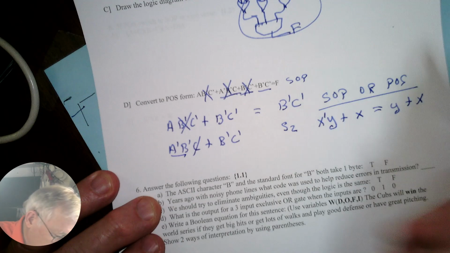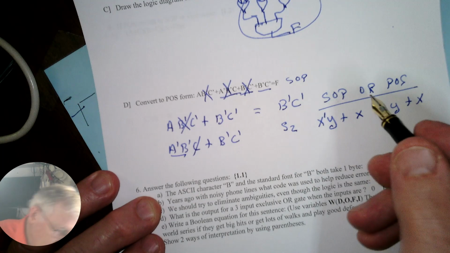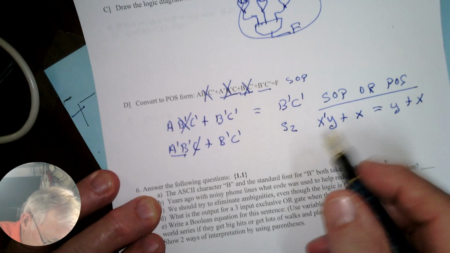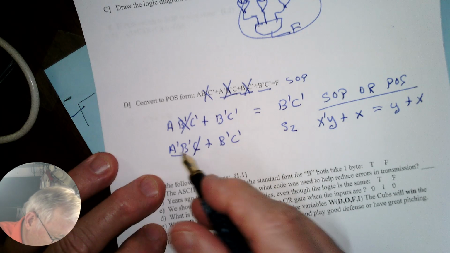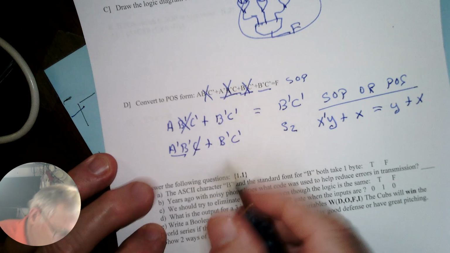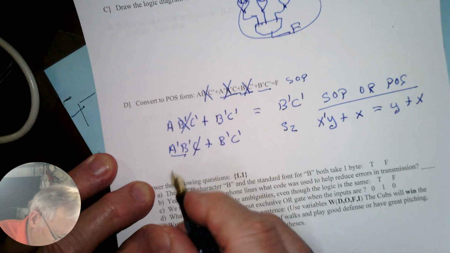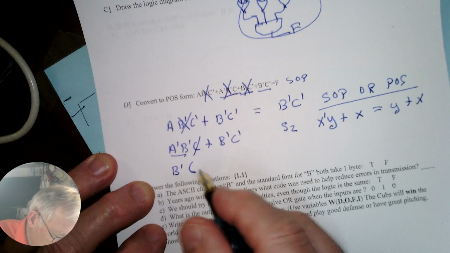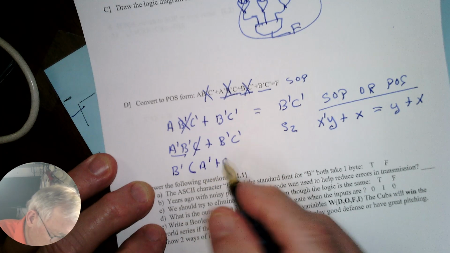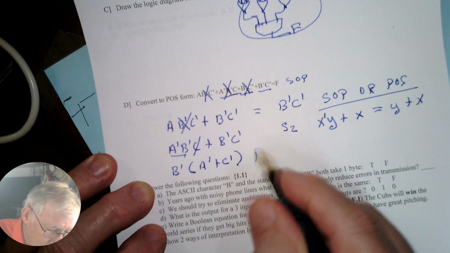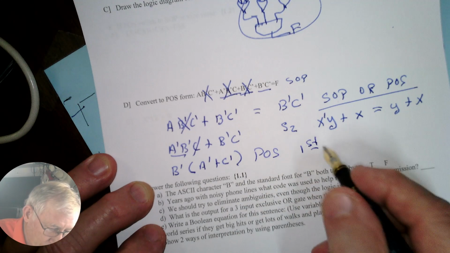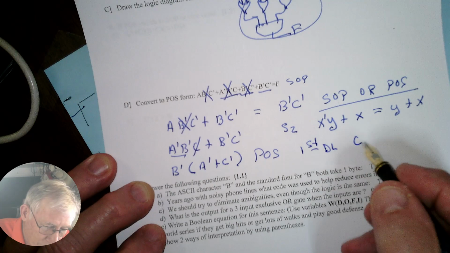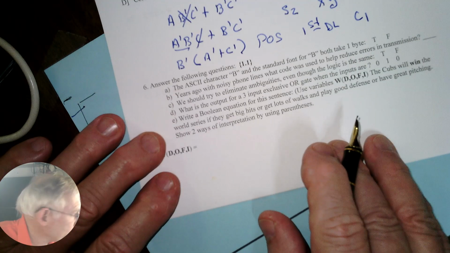All right, and so then once we do that, now we just have A prime B prime plus B prime C prime. We can pull out the B prime times A prime plus C prime. And now that's in POS form. That's the first distributive law, or C1.